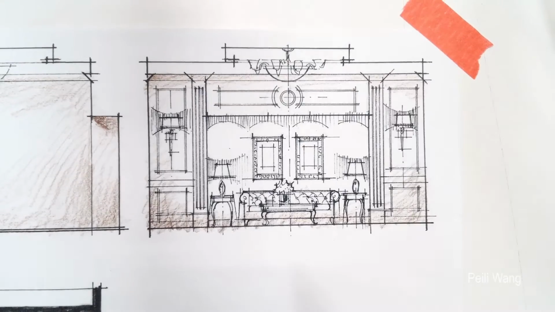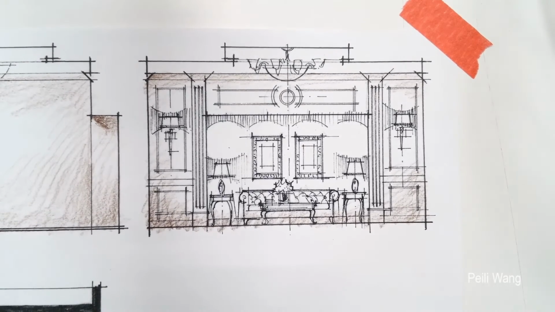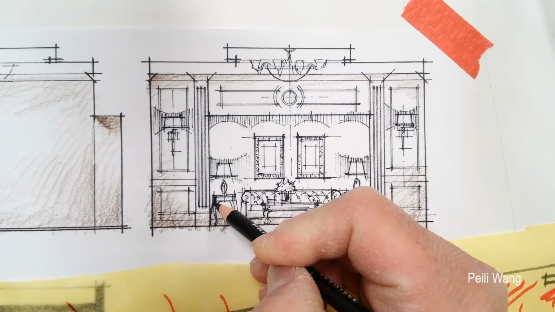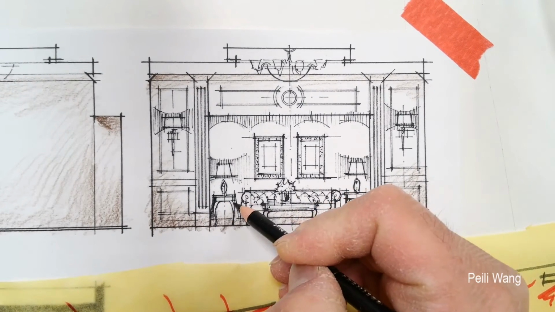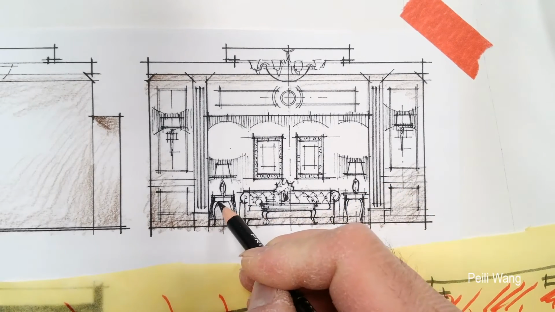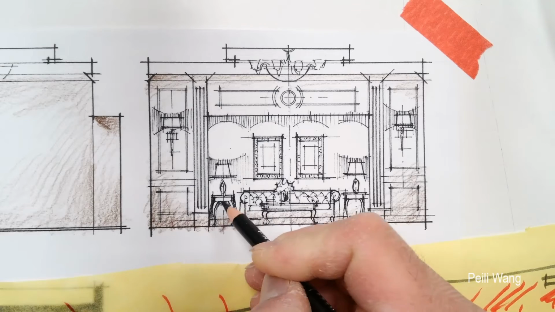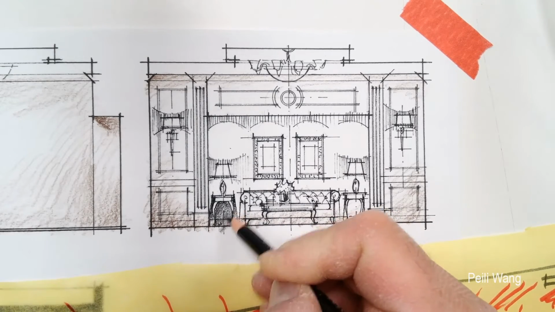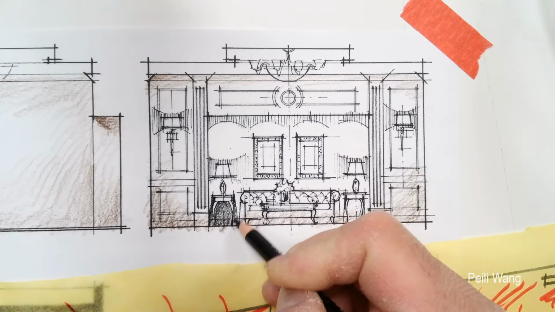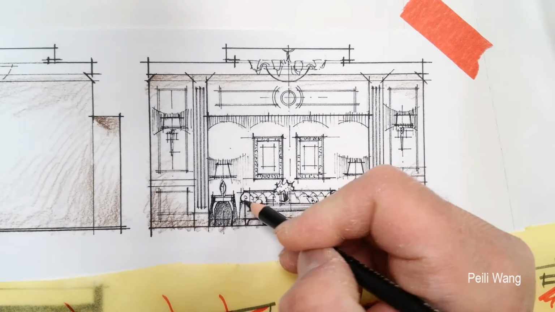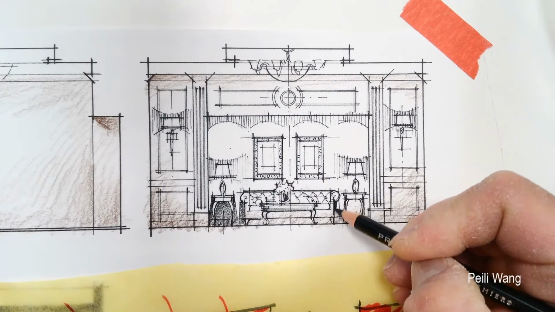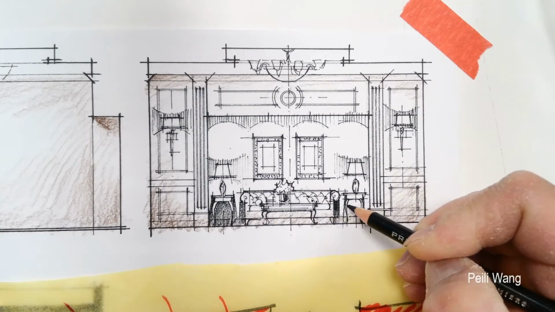Okay, then I'm going to add a shadow. Take a look at shadow. We see the shadow. Here. Shadow received from the wall. See? In this part, receive the shadow. Here, receive the shadow also. This part.